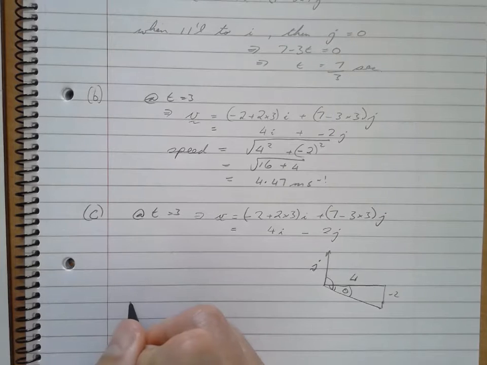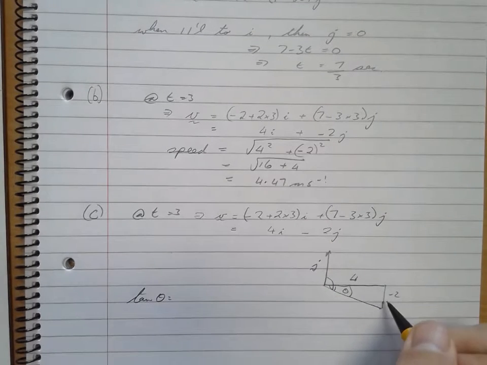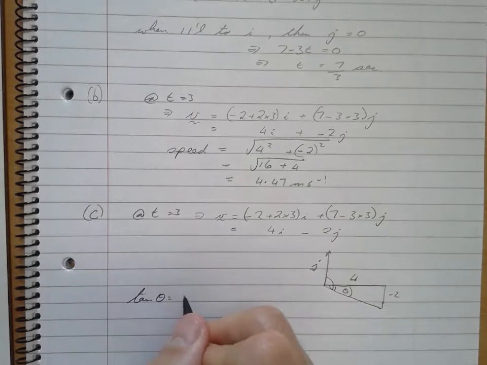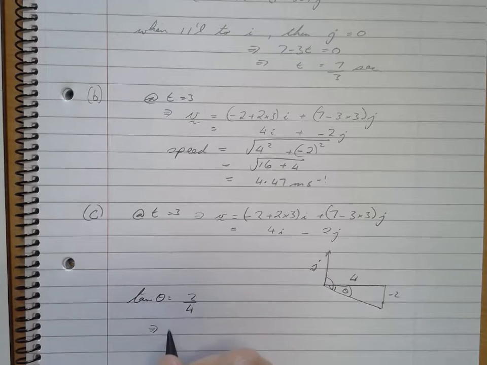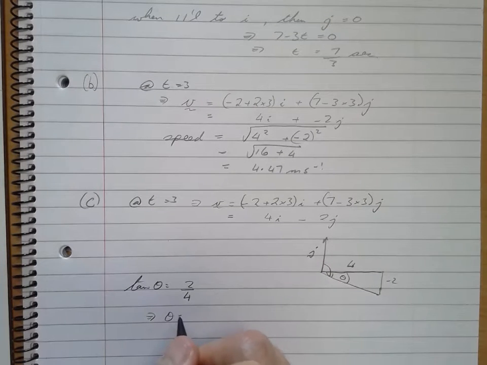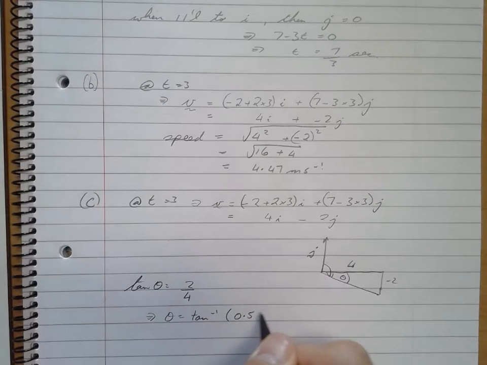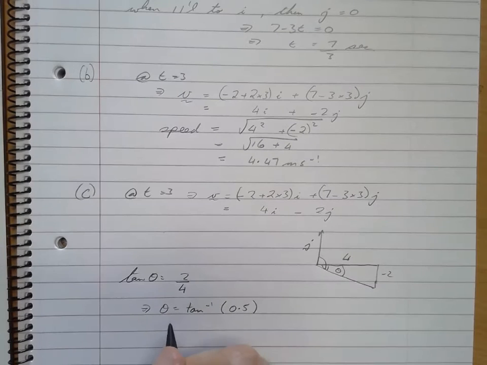So again, basic trigonometry now. We say that tan theta is the opposite divided by the adjacent. So that's magnitude 2, divided by the adjacent, which is 4. 2 divided by 4 is a half, which means that theta is tan to the minus 1 of 0.5. And that gets me 26.5 degrees.